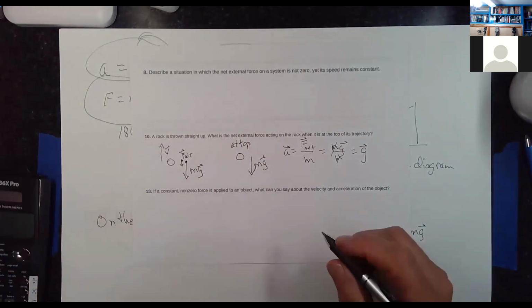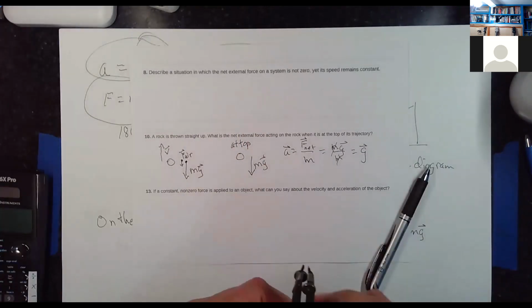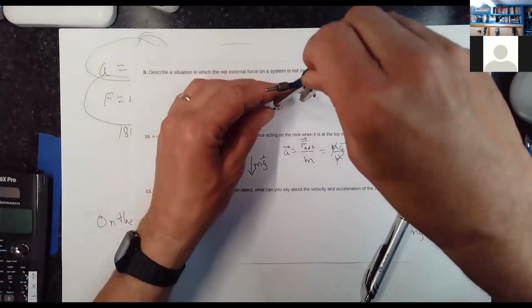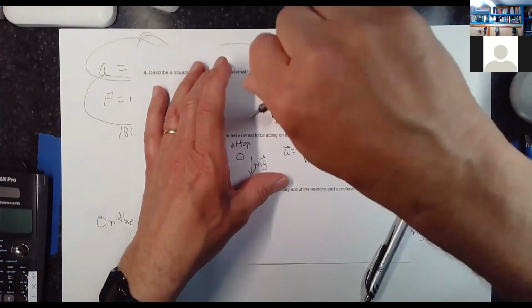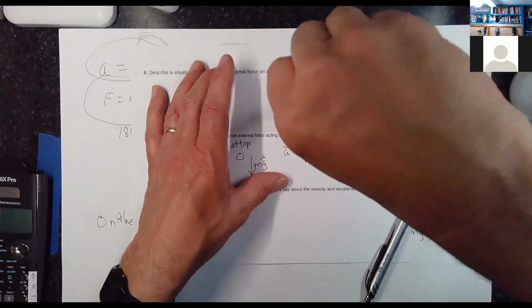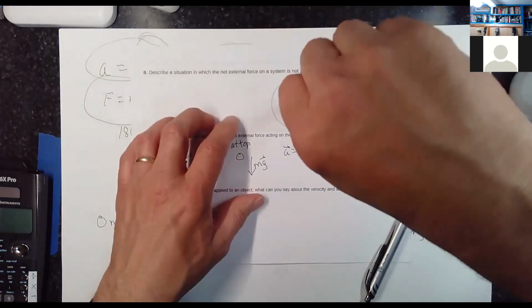I'm drawing a circle. That's not going to be a very dark circle, but we'll let that one represent the surface of the Earth.